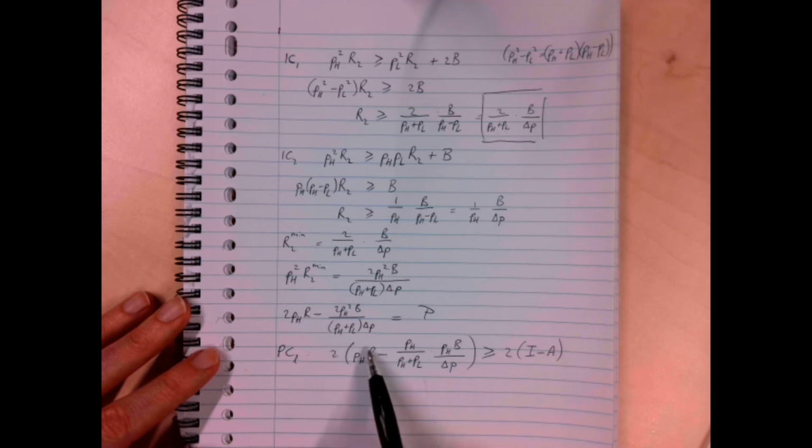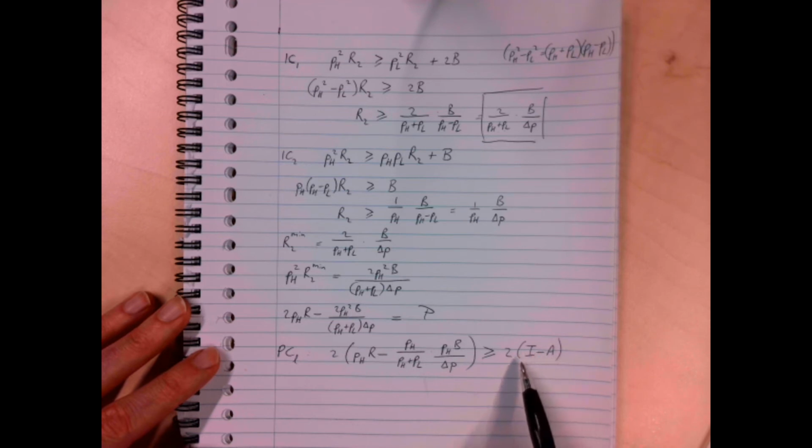The total payoff of the project, 2pHR, minus what we need to leave at least, the minimum to the entrepreneur for them to put in the effort, which was this amount. That should be at least as big as what they put in. So the expected amount should be at least large enough to allow these investors to break even. So this is the participation constraint.